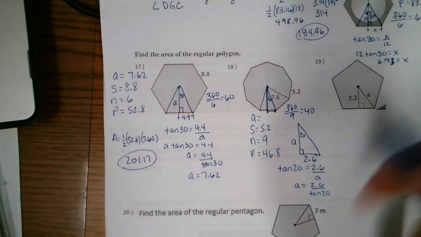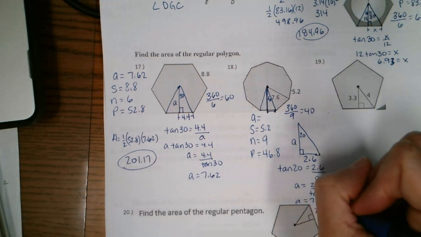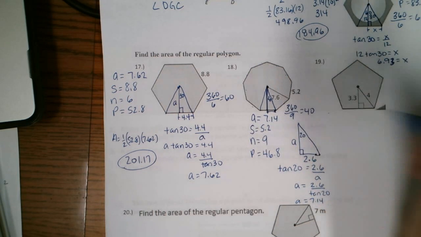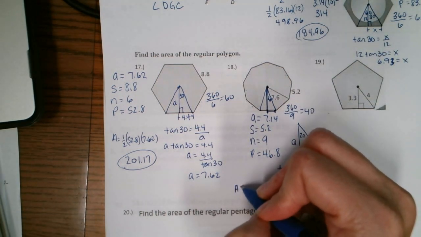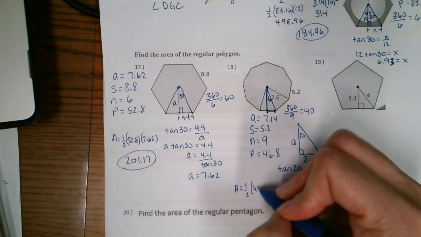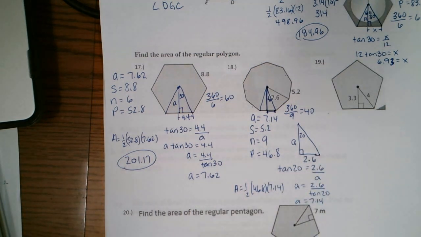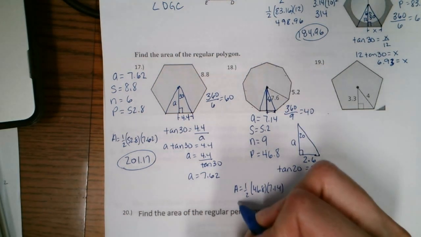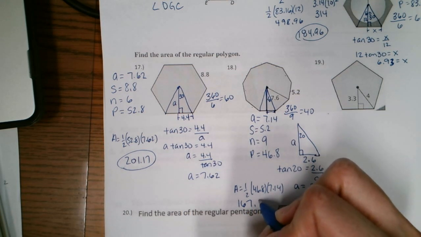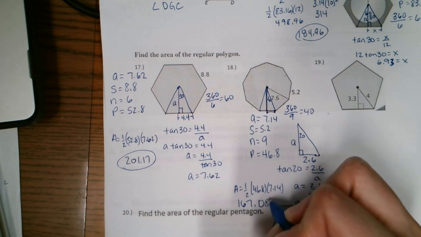I've got 7.14 for my A value. And then we plug everything into the formula. Area is 1/2 of 46.8 times 7.14. And we've got 167.08.